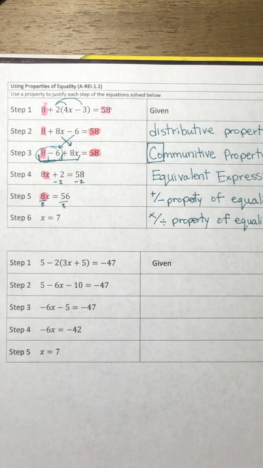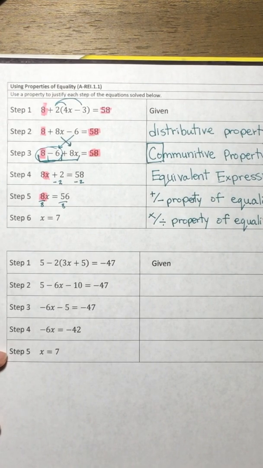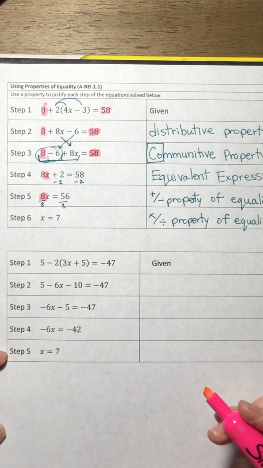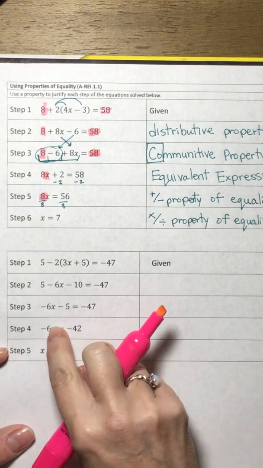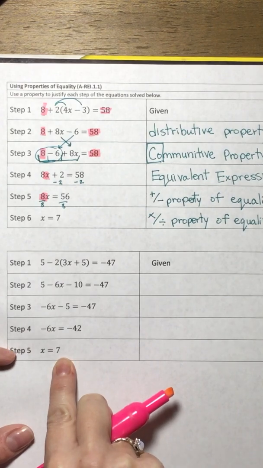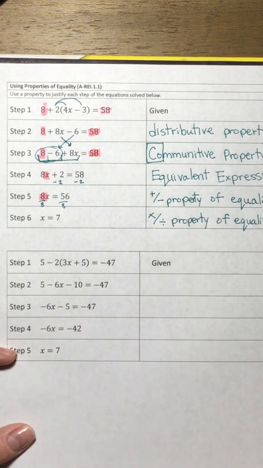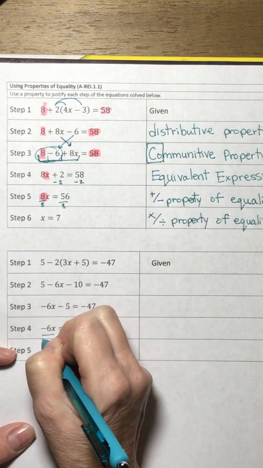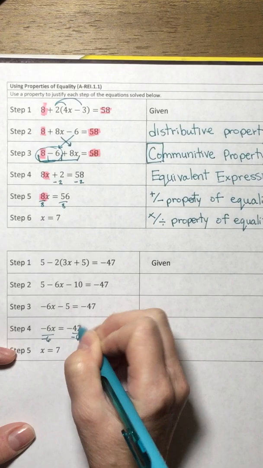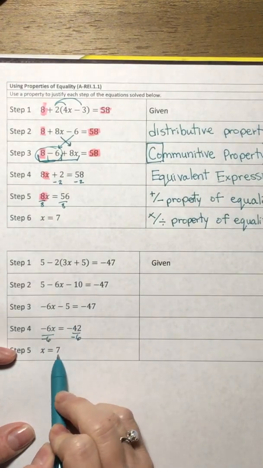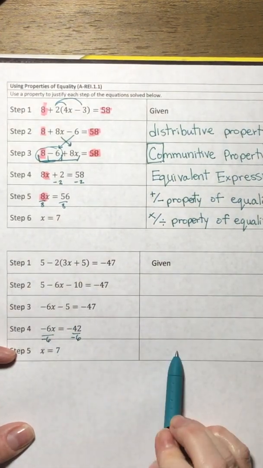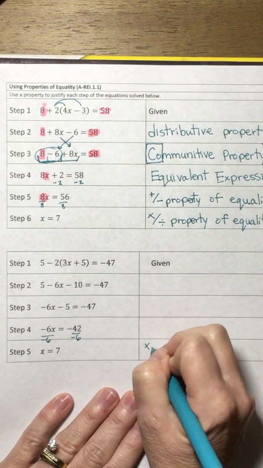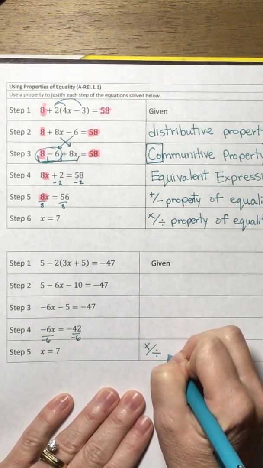Okay, let's try the next one. Again, let's go out of order because we shouldn't have to follow an order to do this. So let's start with step 5. Let's see, what did we do to get to step 5? Well, I notice that both sides of the equation have changed. And I have an x, but it's all by itself now. So the opposite of multiplying by -6 would be dividing by -6. And let's take a look. Oh, yep, that worked out. So what did we do to get to step 5? We did the multiplication division property of equality.